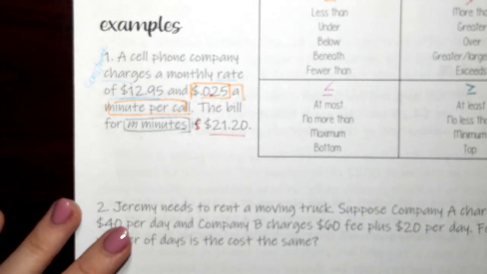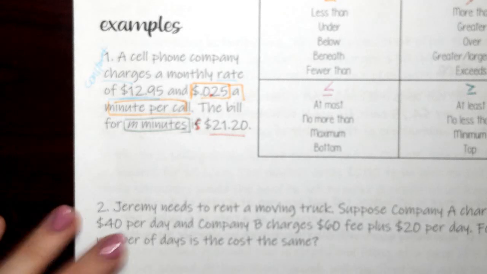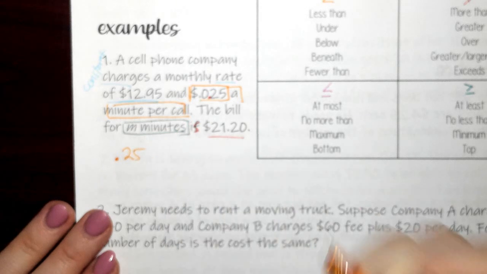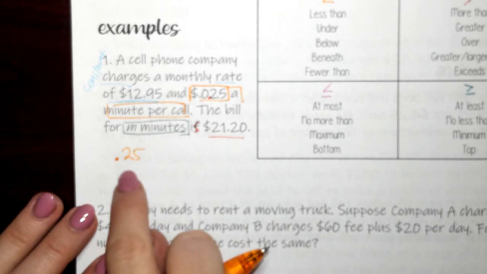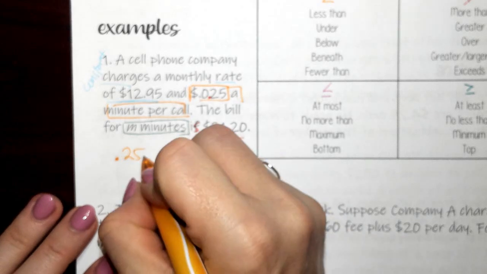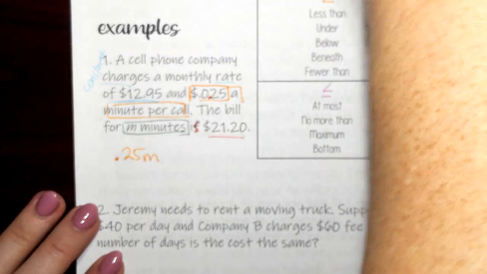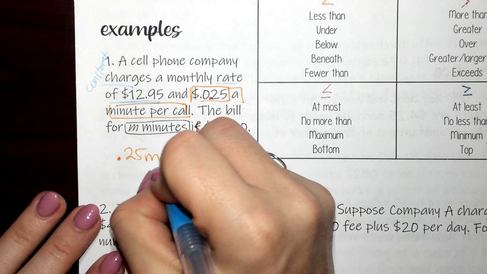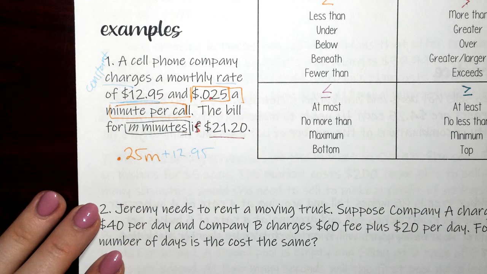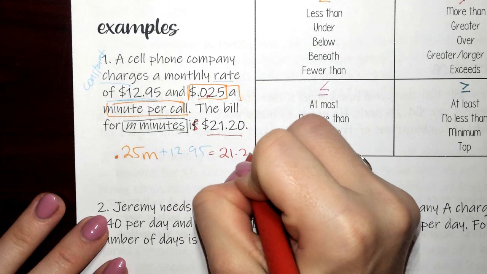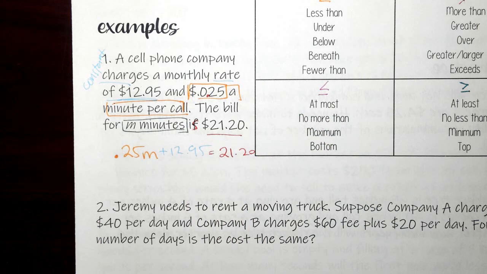So if we write our equation, we want to know how many minutes we have talked if we've spent this much money. So we incur a cost of 25 cents per minute, plus that constant, equals that total we spent that month. So this is all we're doing.